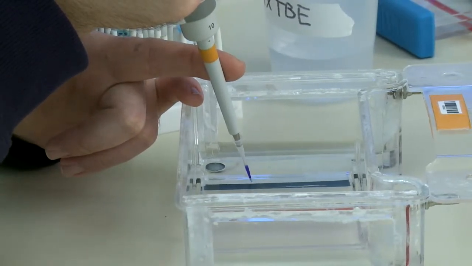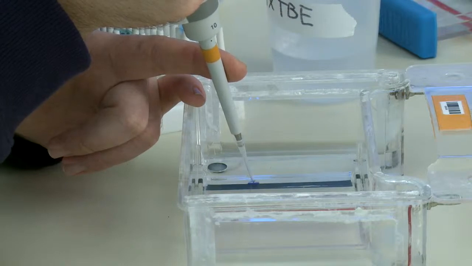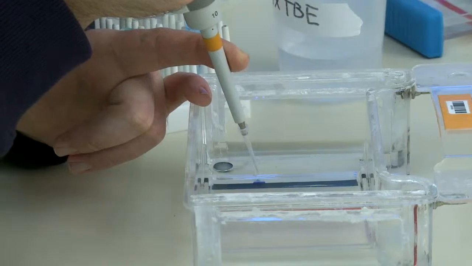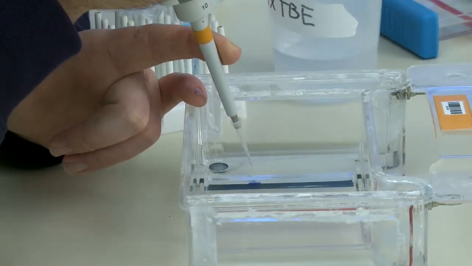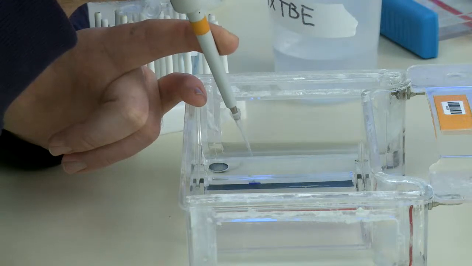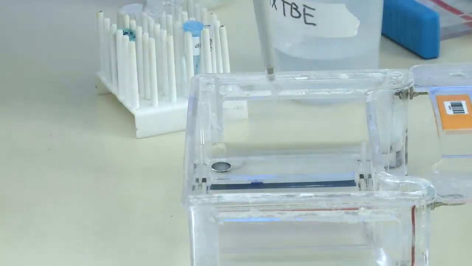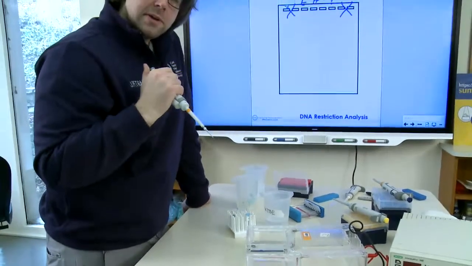So I'm going to go into the well, and I'm going to go to my first stop only when I dispense the sample, when I push out the sample. The reason for that is because if I go to the second stop, I'm also going to push a little bit of extra air in there, which is going to throw off the position of the sample. It's going to blow it out of the well, or it might anyway. All right. So once I'm done with that, I keep my thumb on the plunger on the end of the pipette, and then I can let go once I'm clear of the gel.